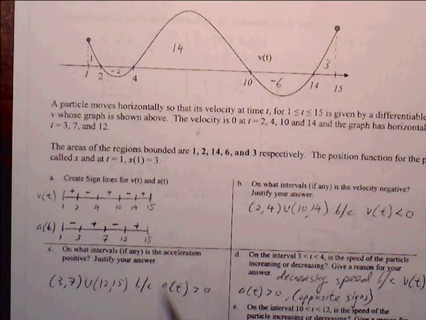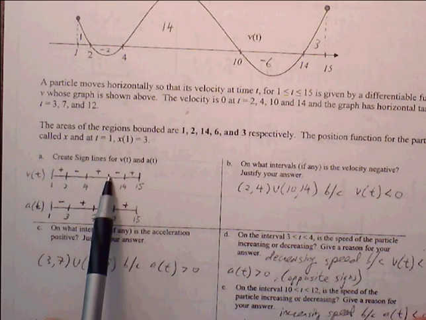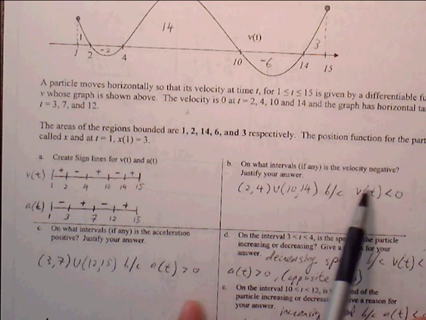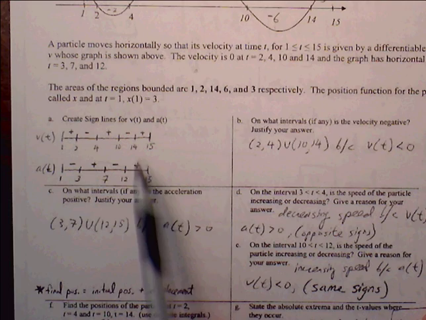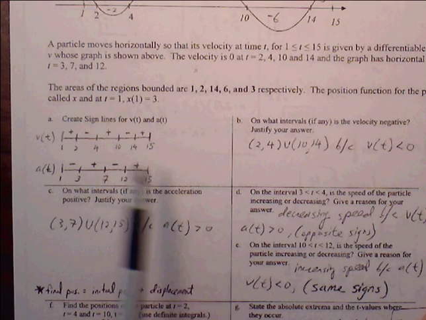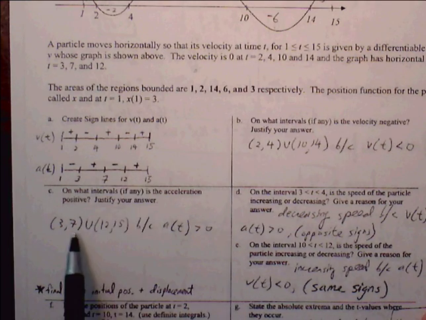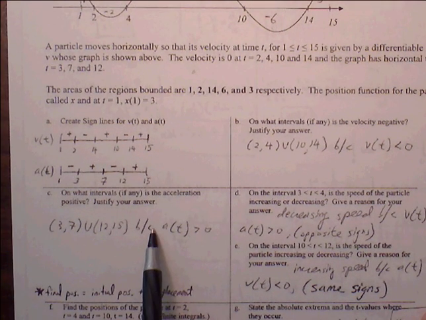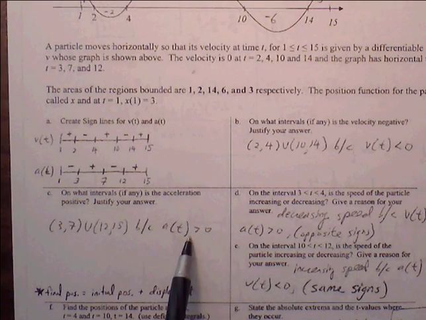Okay, on what interval is the velocity negative? We can simply look at our sign line here: from 2 to 4 and from 10 to 14. The justification is that velocity is negative, less than 0. On what interval is acceleration positive? Acceleration is positive from 3 to 7 and 12 to 15, and the justification is that acceleration is greater than 0.